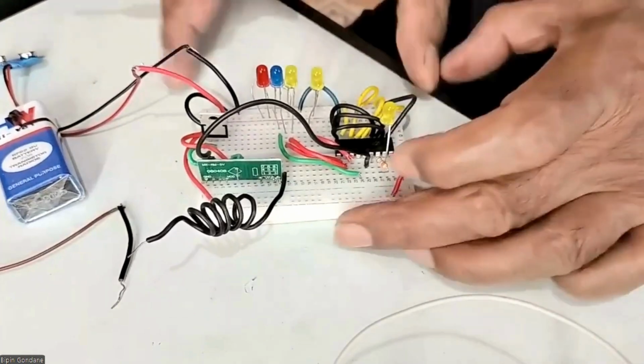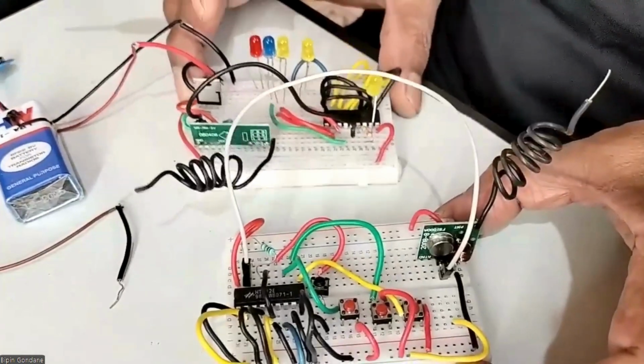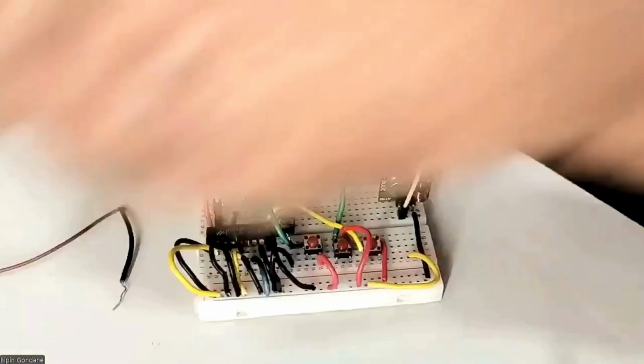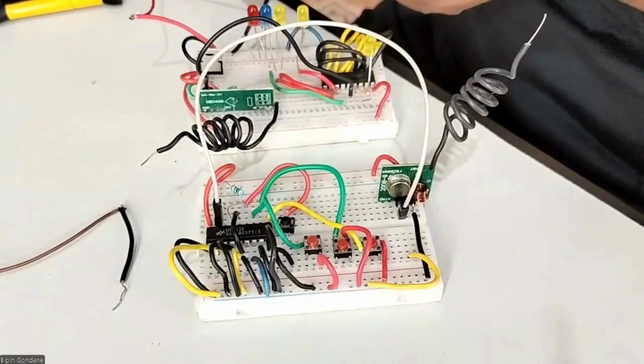Now I will show you the demo. I hope you understood this circuit. Already we have planned the circuit and we have seen the circuit. I will just connect the circuit, and I will show you how it works.